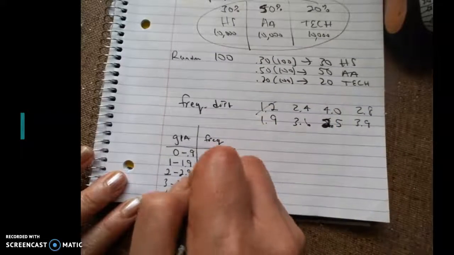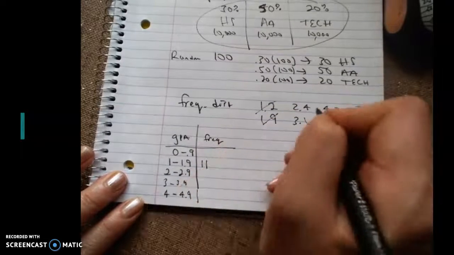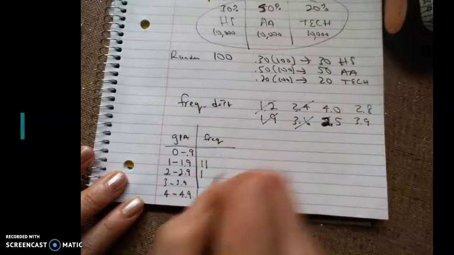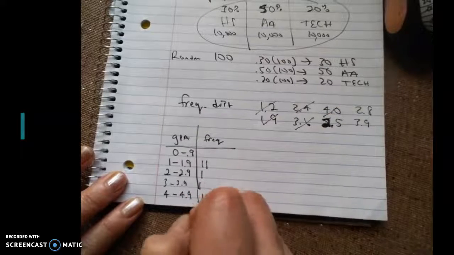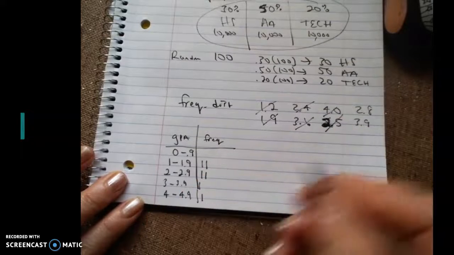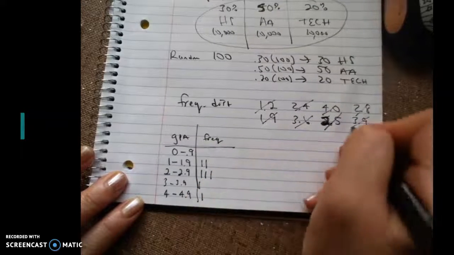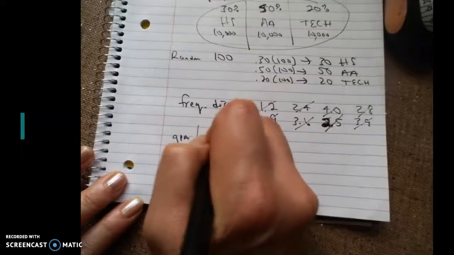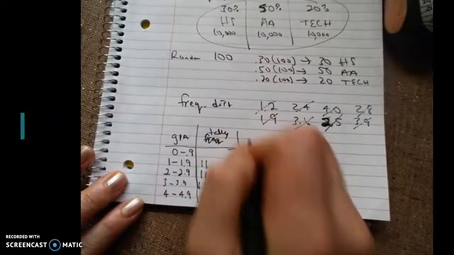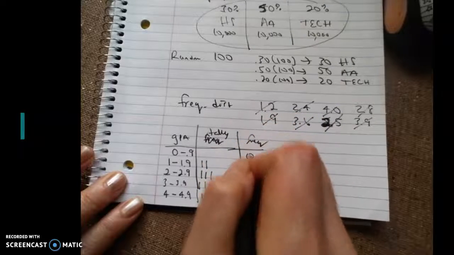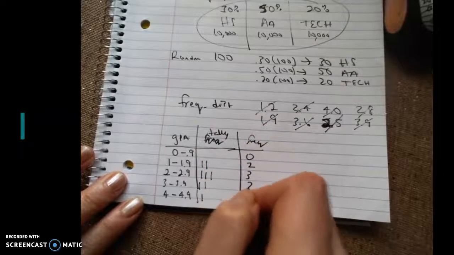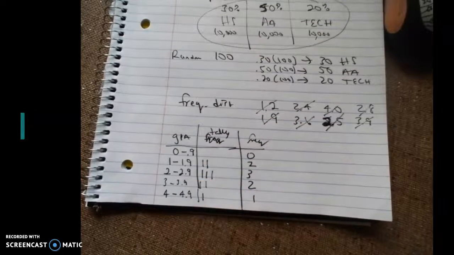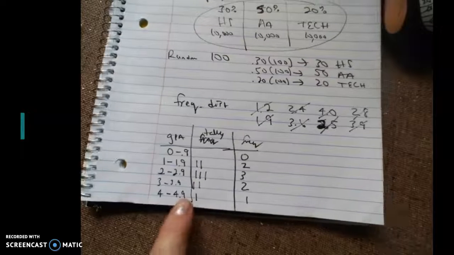So we do like, okay, 1.2 goes there, 1.9 goes there, 2.4 goes there, 3.6 goes there, 4.0 goes there, 2.5 goes there, 2.8 goes there, and 3.9 goes there. And then that would be just kind of like a tally. And then your frequency is when you count it. So you'd be like, okay, 0 there, 2, 3, 2, 1. A lot of times we do this because there is no 4.9.